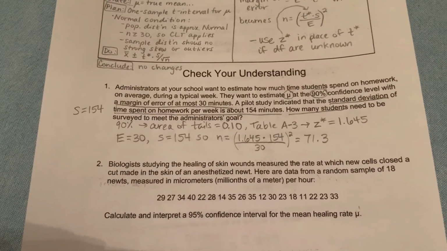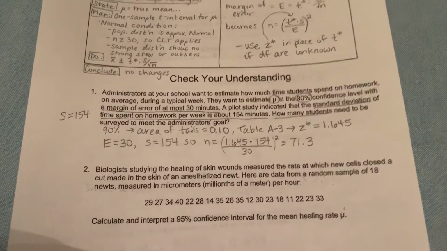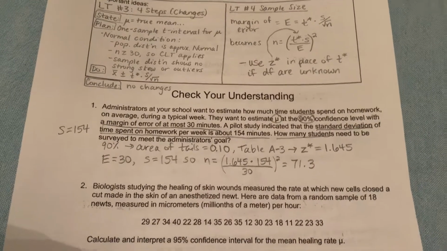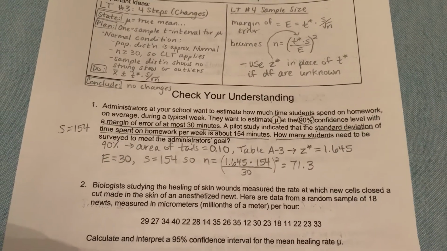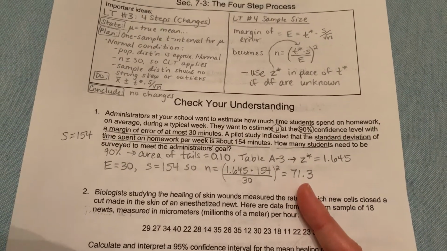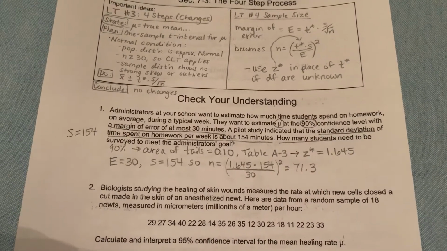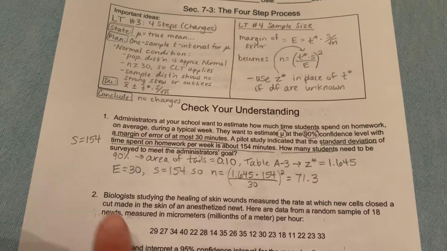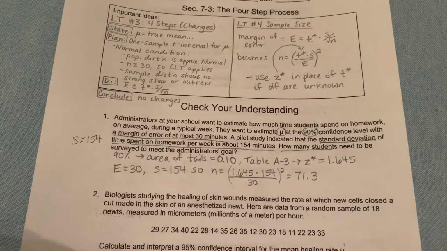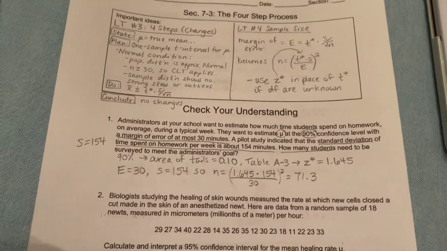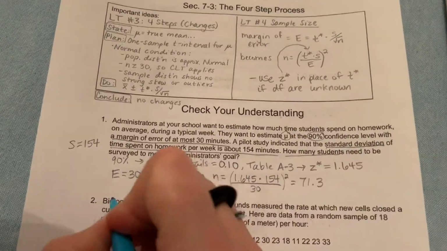To ensure I meet the margin of error that I actually want, I always want to round my sample size up, right? Technically, rounding rules would say you would round down to 71, but again, I want to make sure that I have enough people to actually meet this margin of error. So I always round up. I'm going to write that in here in blue to make sure we remember.